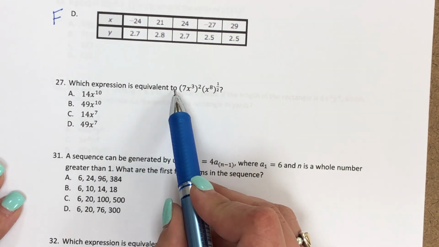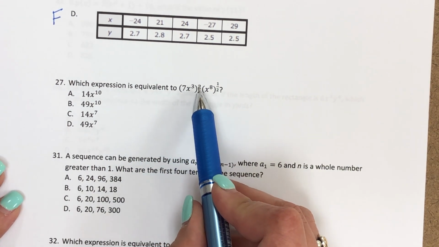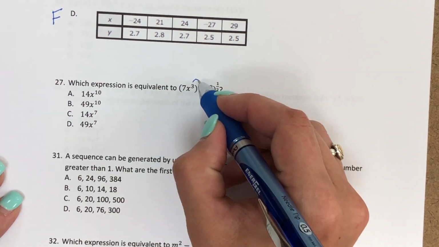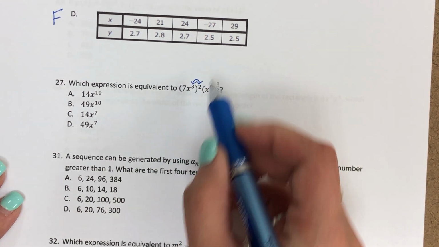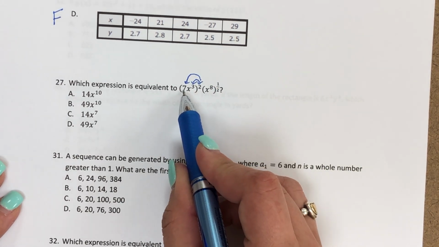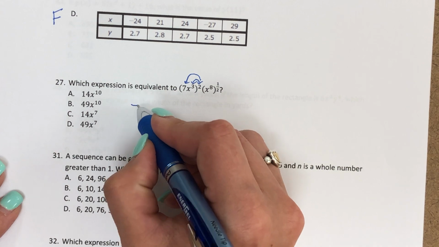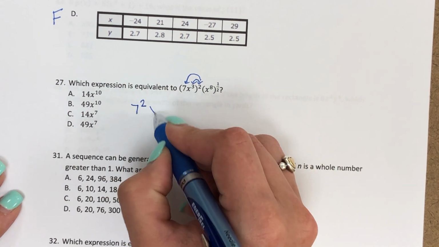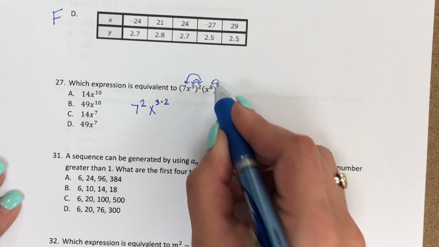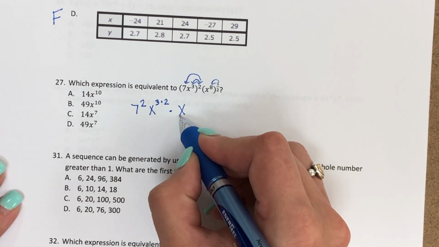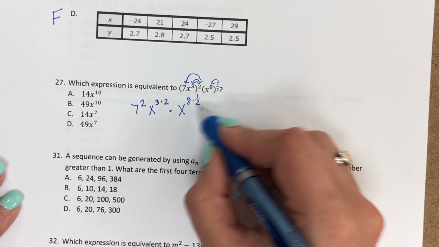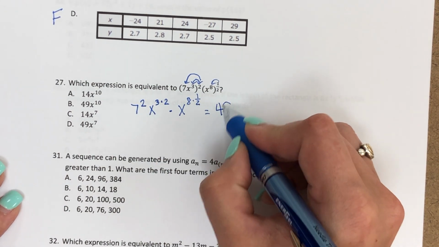Which expression is equivalent to 7x to the power of 3 squared times x to the power of 8 to the 1/2? Remember, when you have a power to a power, you multiply them. But we also have to distribute that power of 2 to the 7 because it's included in the parentheses. So we'd have 7 to the power of 2, x to the power of 3 times 2. Then for the second one, we just distributed to the 8, so times x to the power of 8 times 1/2. So we start simplifying, we'd get 7 squared is 49.